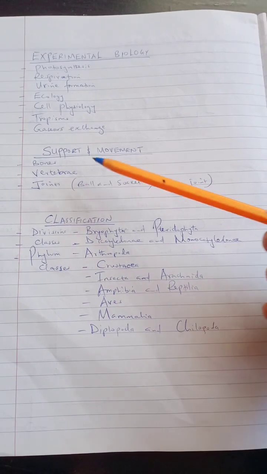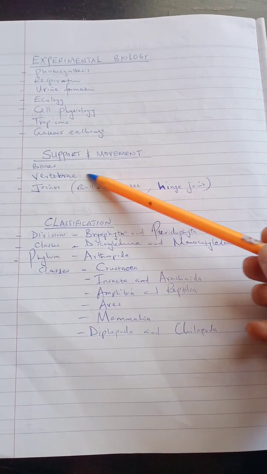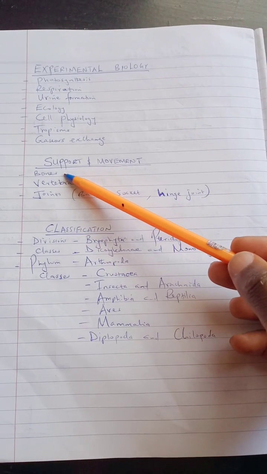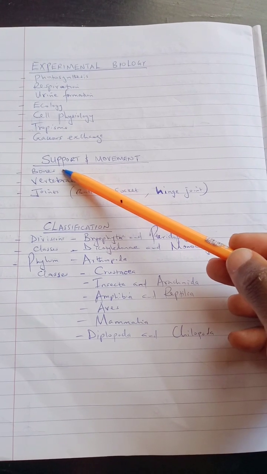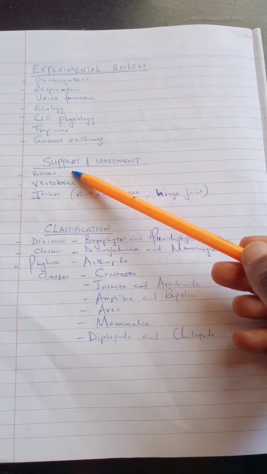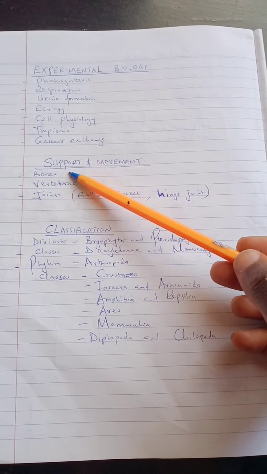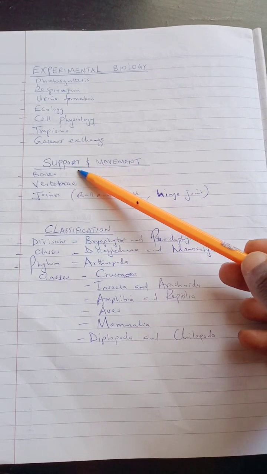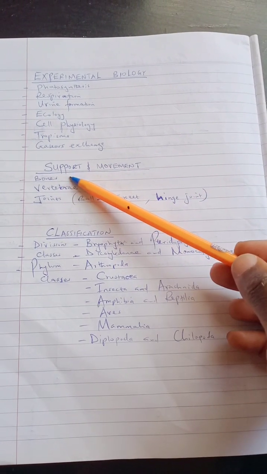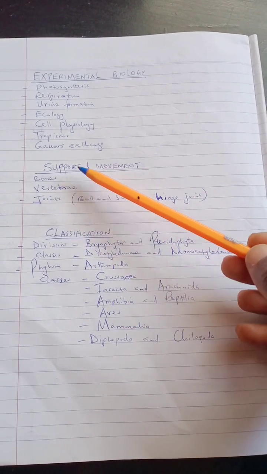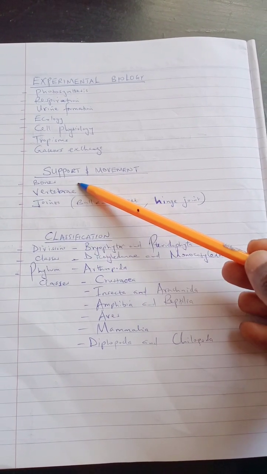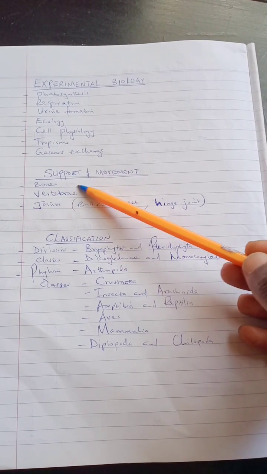Then the other area is support and movement. You are most likely to get a question that is based on bones. And when I talk of bones, I talk of bones of the appendicular skeleton. When you talk of these bones, they mainly involve the scapula. Maybe you're given the scapula, you identify the bone, the region found, and adaptations of the bone. So scapula, we have humerus, ulna and radius. We also have the pelvic girdle, femur, tibia and fibula. All those bones, you have to remember them.